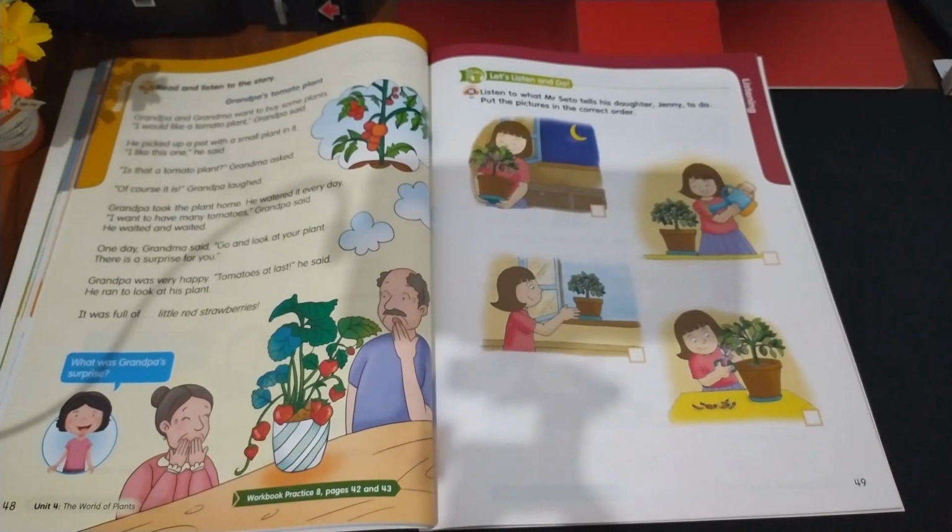Grandpa took the plant home. He watered it every day. I want to have many tomatoes, Grandpa said. He watered and watered. One day, Grandma said, Go and look at your plant. There is a surprise for you. Grandpa was very happy. Tomatoes at last, he said. He ran to look at his plant. It was full of little red strawberries.